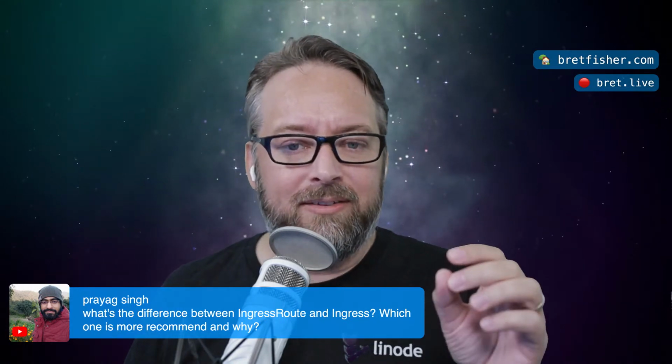What's the difference between Ingress route and Ingress? Which one is more recommended and why? Ooh, great question. Okay, so Ingress, these are resources in Kubernetes. Kubernetes has a built-in resource called Ingress. That means that no third party can customize that API resource. So there are all these third-party Ingress tools that can use the built-in Ingress resource or API, right? Same thing. But they're going to be limited to what the Kubernetes upstream project puts in as functionality, and that's going to be the lowest common denominator.